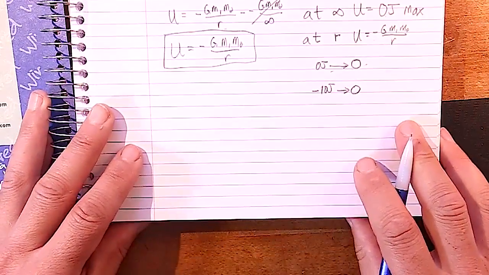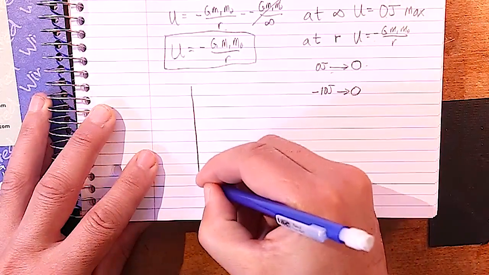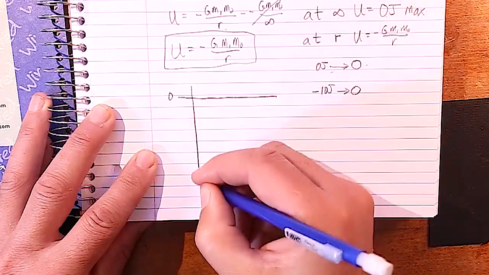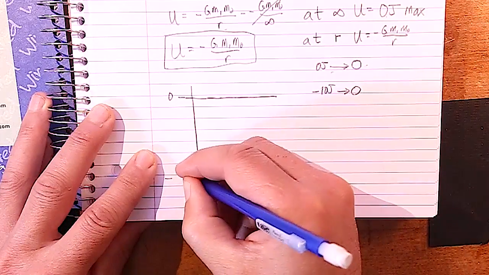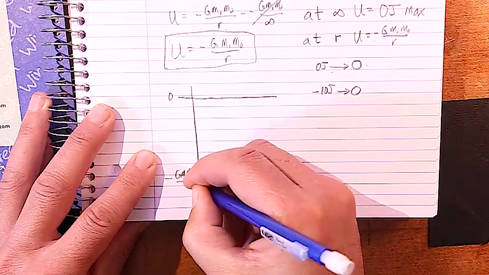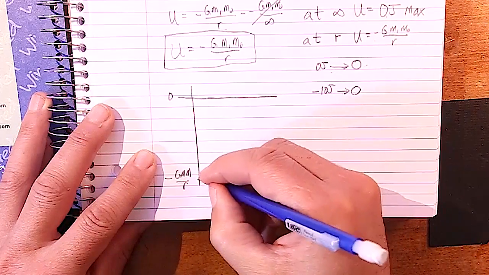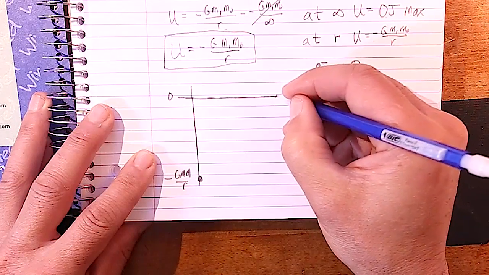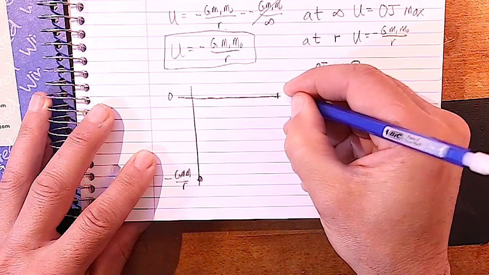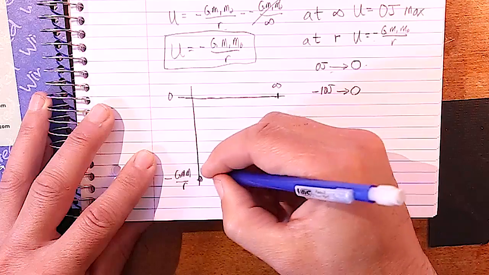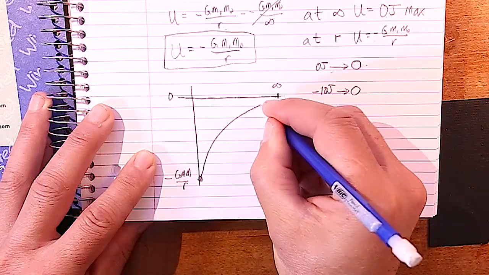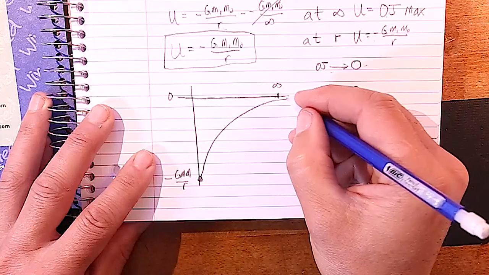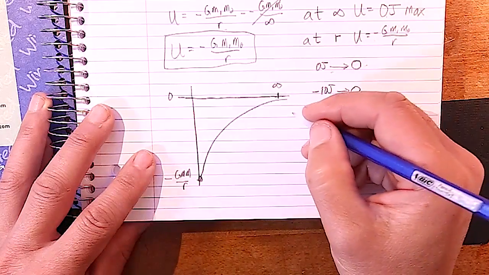So let's go ahead and do a graph to sort of get a better handle on what's happening here. So we're going to say from 0 down to negative G m1 m2 over r. That's at the surface of the Earth. And this is going to be our value at infinity. So our graph is going to look like this. As this approaches infinity, this approaches 0.